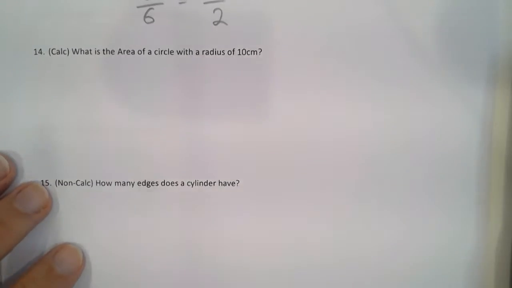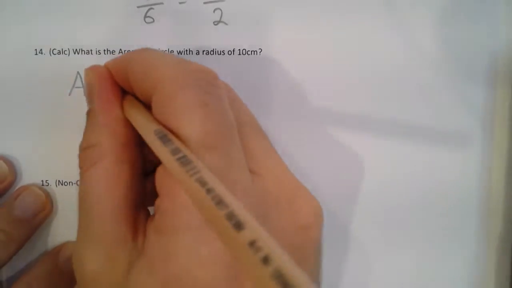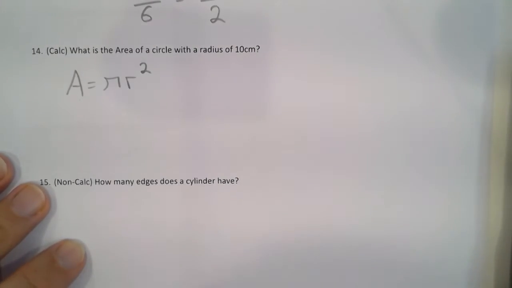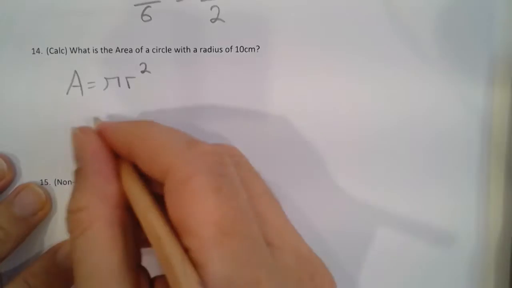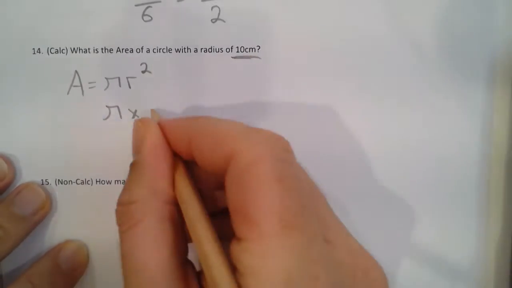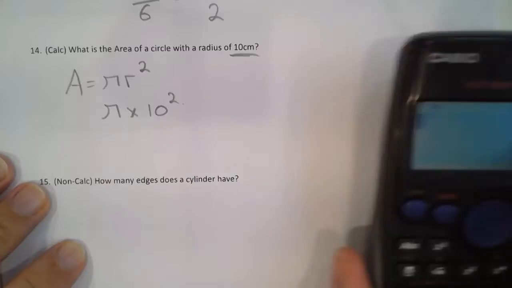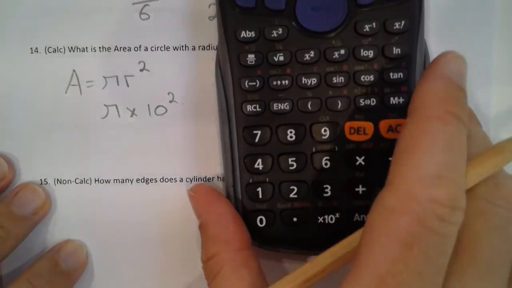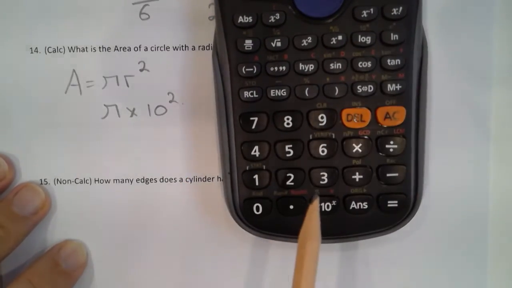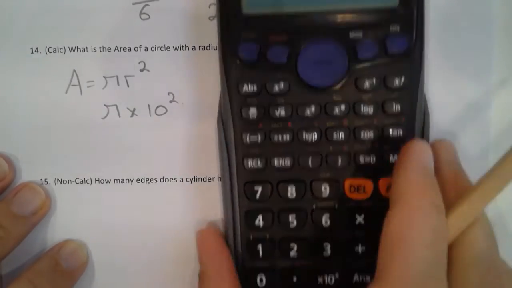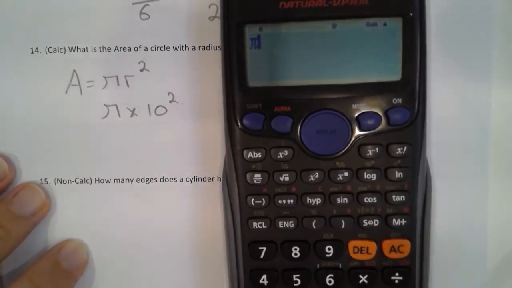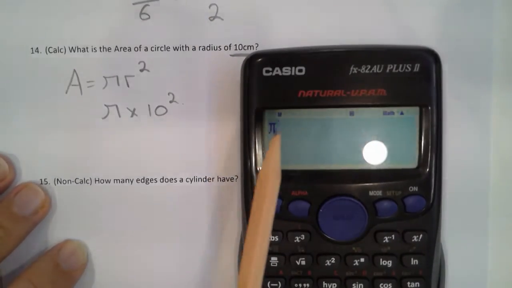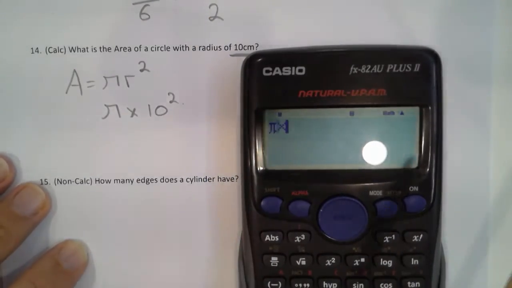Number 14, calculator. What's the area of a circle with a radius of 10 centimeters? So, pi r squared sounds like area to me. So that is the area of a circle. So it's pi times the radius squared. Typing that into my calculator, your pi button is hiding down here in yellow. So we use the shift button. Shift, then that button, pi. You'll see it on your screen, pi. And we times that by 10 squared.